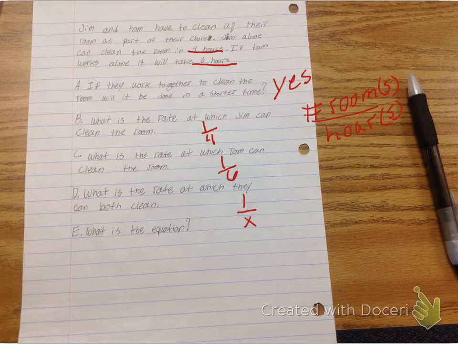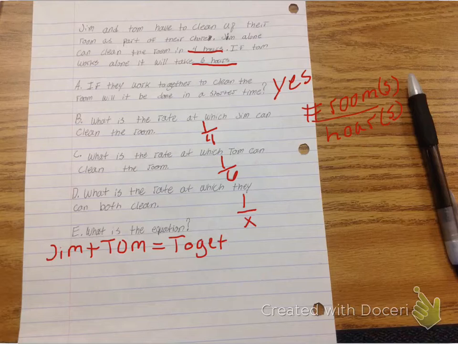And it says, what is the equation? As you would set this up, since they're together, it'd be Jim plus Tom, since they're working together, equals the rate at which they can finish the room together. So you would set that up as 1 over 4 plus 1 over 6 equals 1 over x.